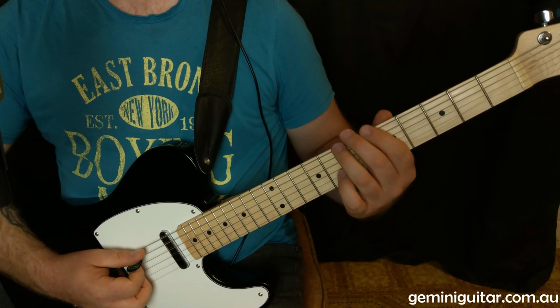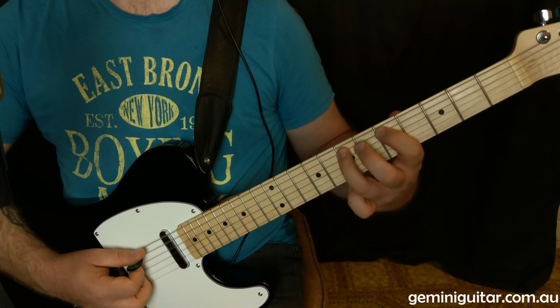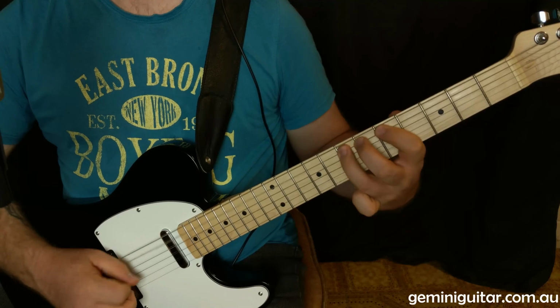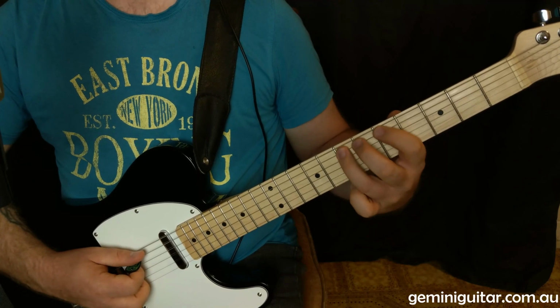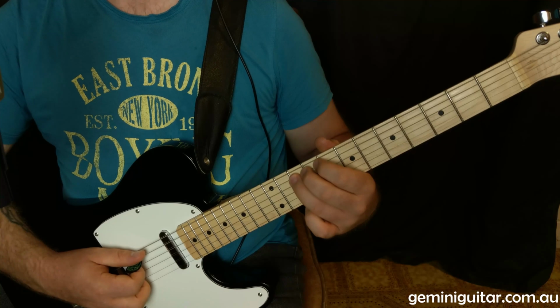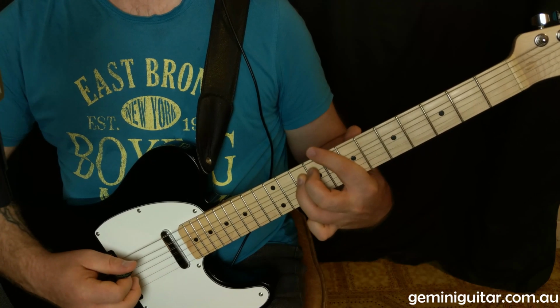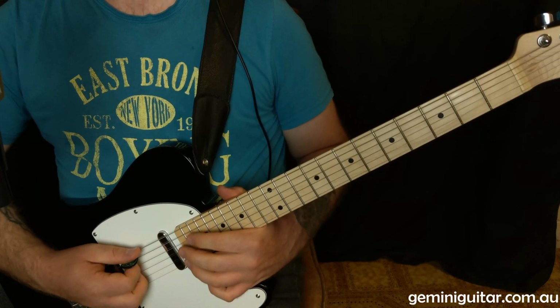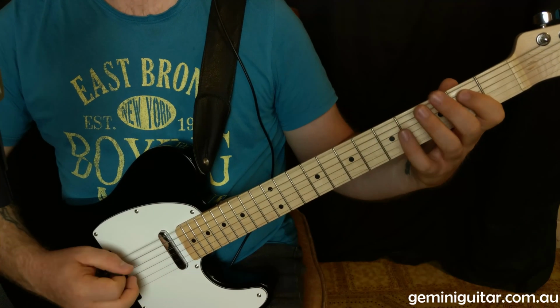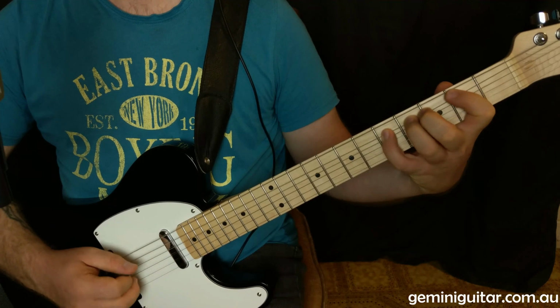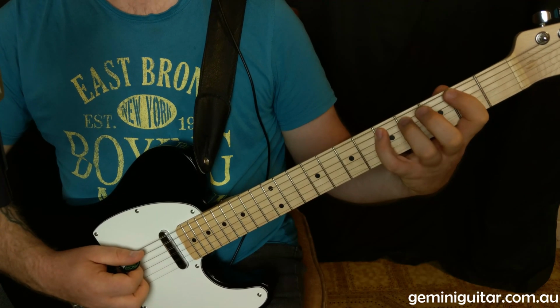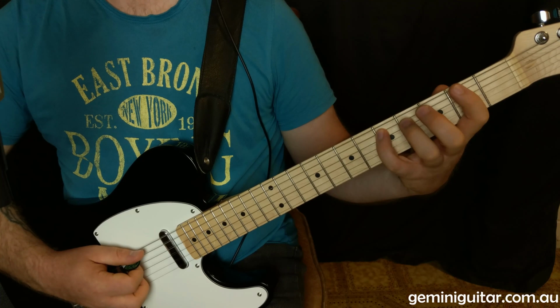So in bars 5 to 6, we're going to do A, B, D, E. Our next note in the scale from the E note is the G note, so that's our extension note. And then finally in bars 7 to 8, our next note over from the 5th fret is the E note.